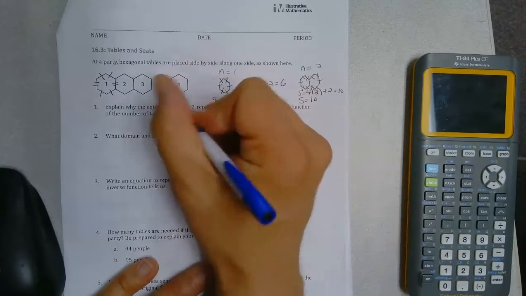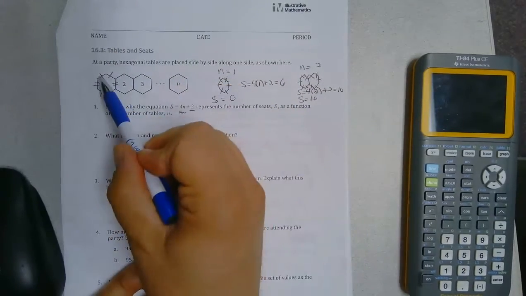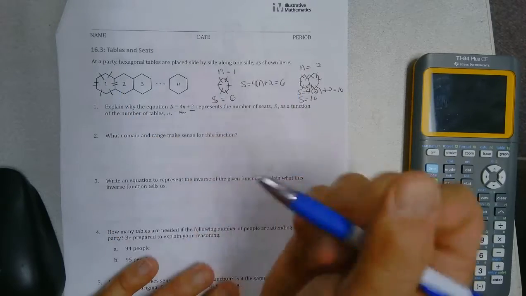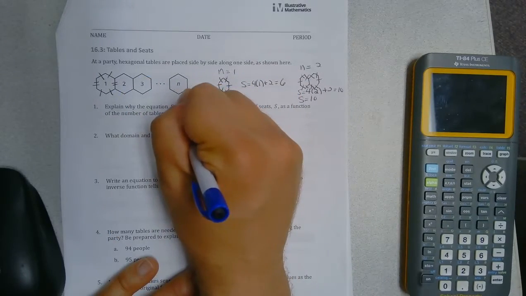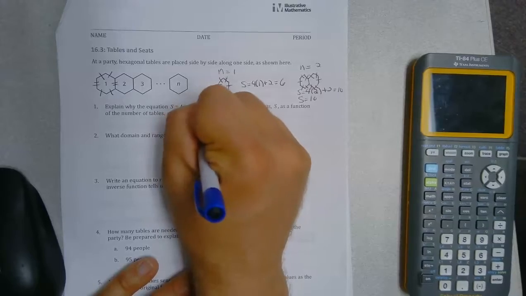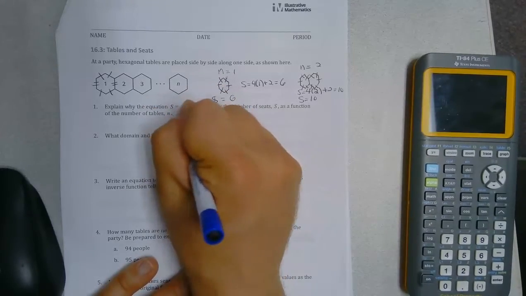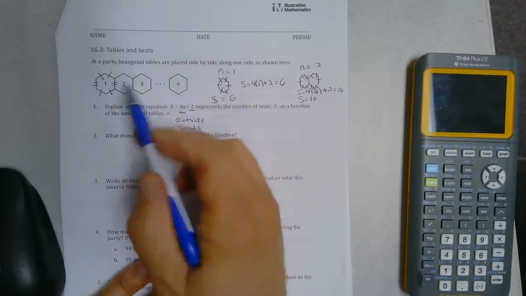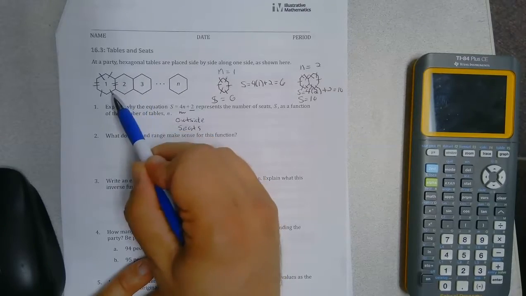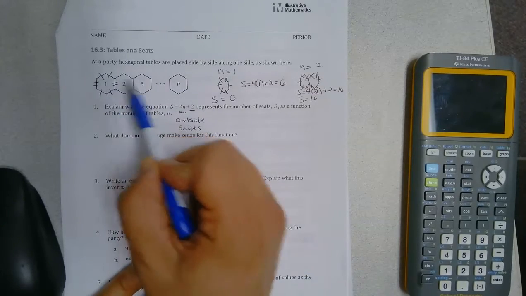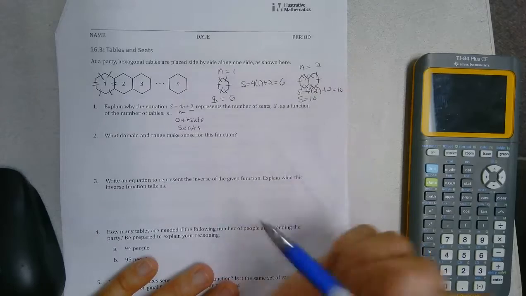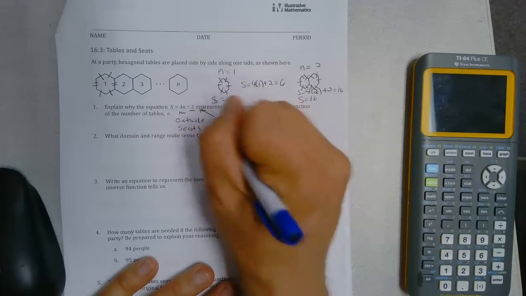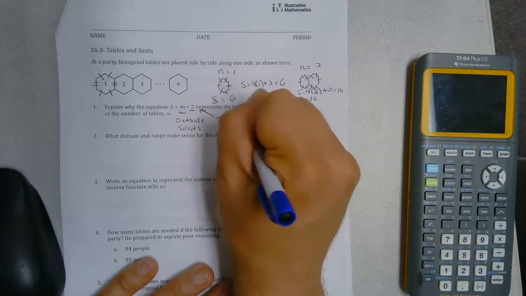So every table, if you look here, these are the tables on the outside. So every table that you add adds 4 of these. And then we will call these the head of the tables or the end tables. So you add 2 on the end.